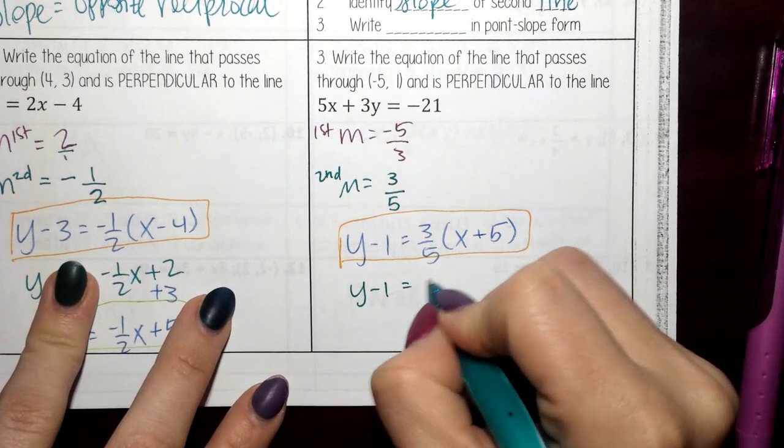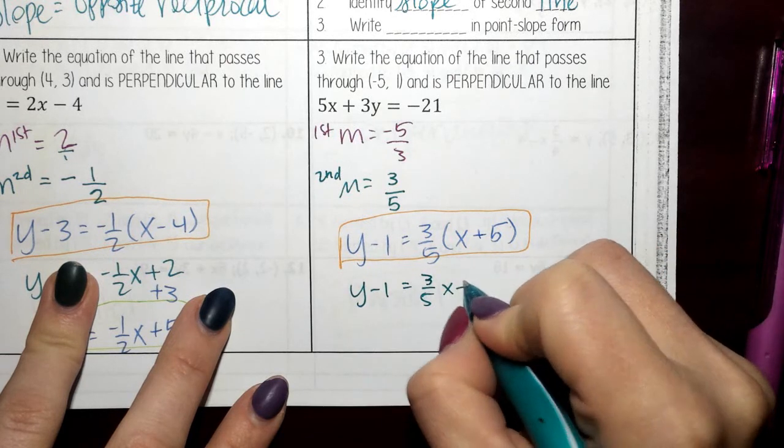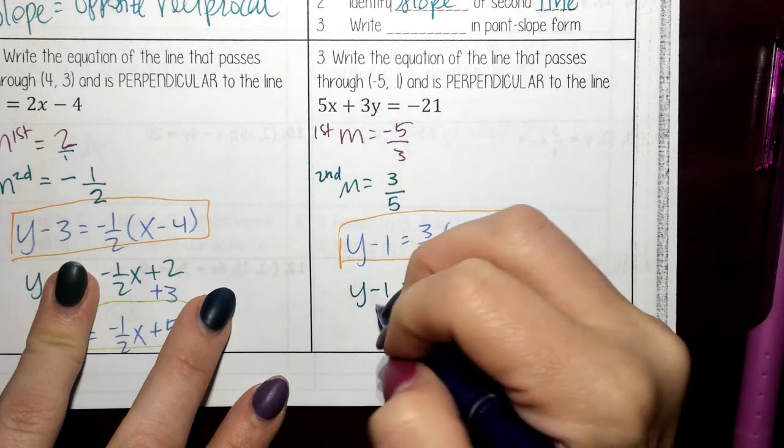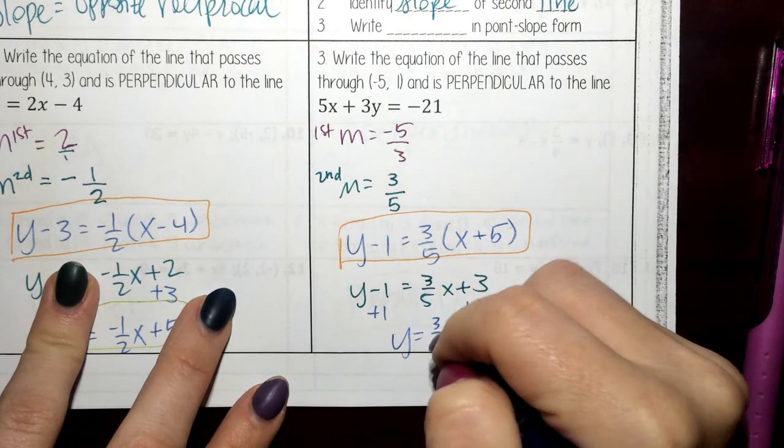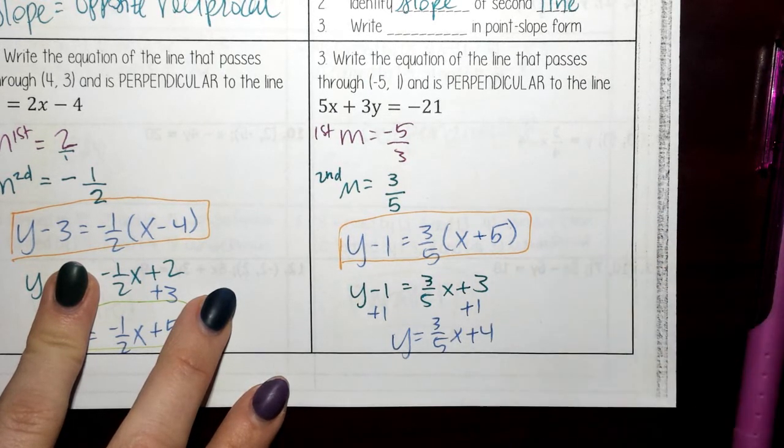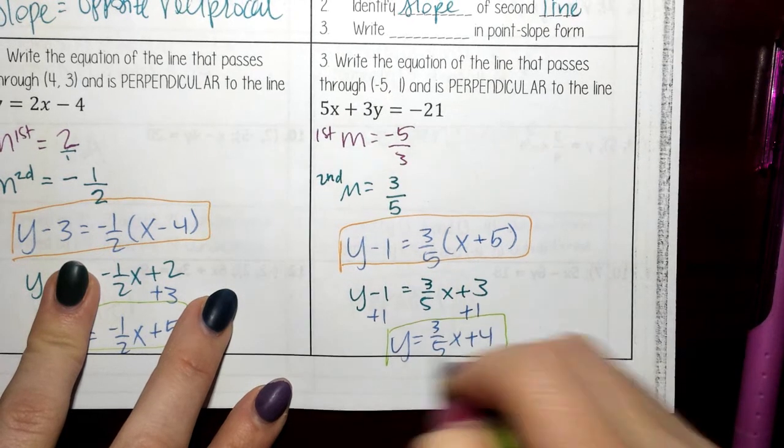y minus 1 is 3/5 x plus 3. Add this one over here. y equals 3/5 x plus 4. This is slope intercept form.